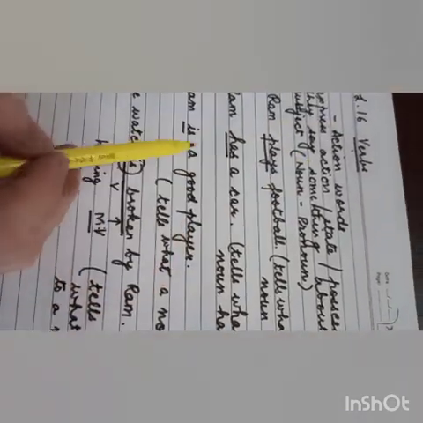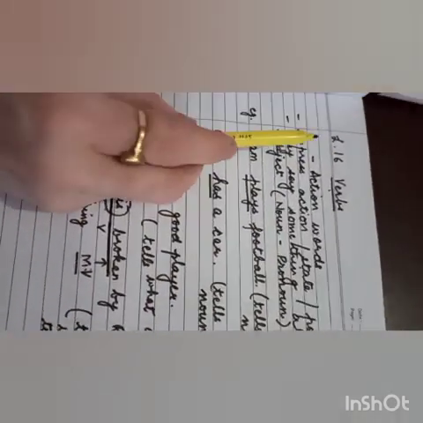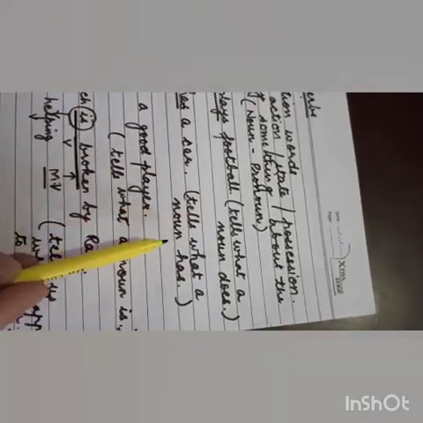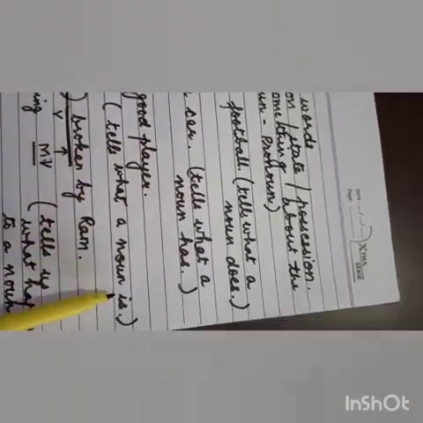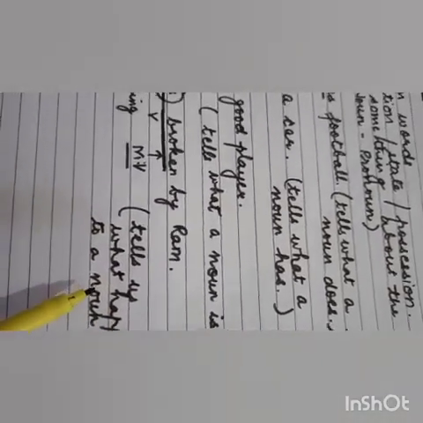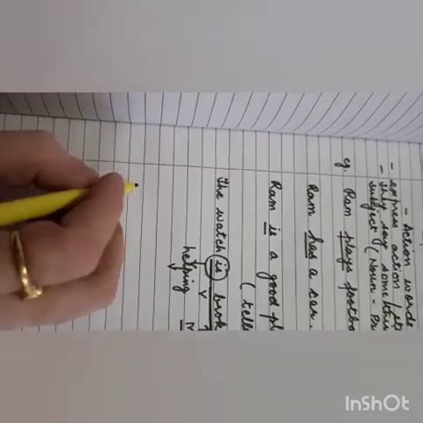So, you can see verbs tell you what a noun does. It tells you what a noun has. It tells you what a noun is. It also tells you what happens to a noun. And I'll explain you verbs. I'll take a new page for this. Just kindly have a look on this page. Then I'll start the other point, like few points more.